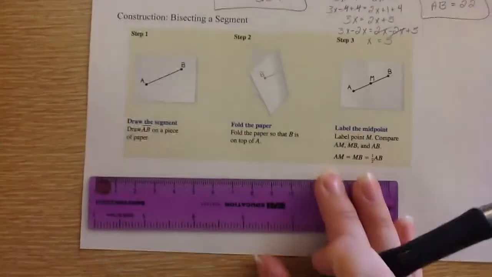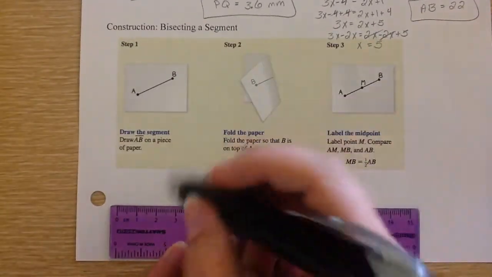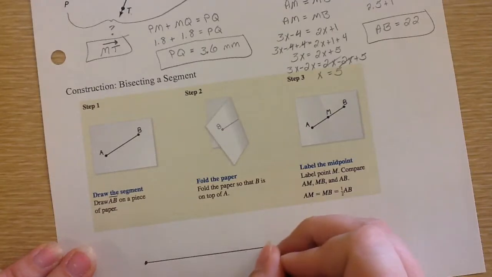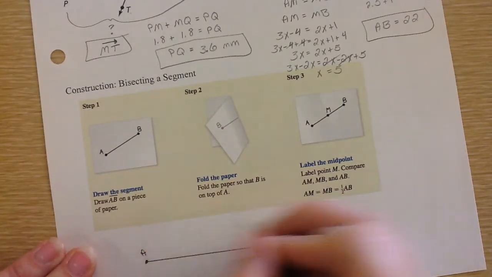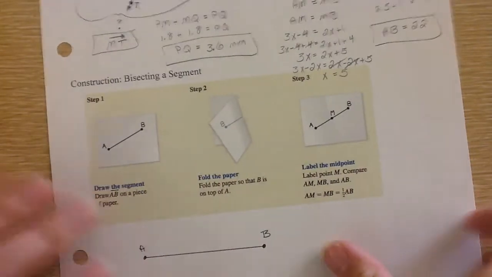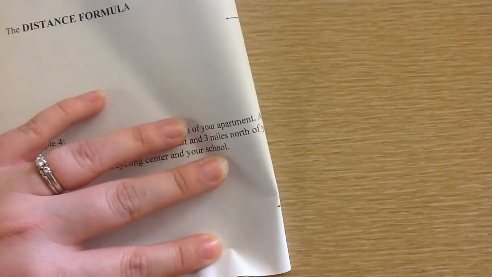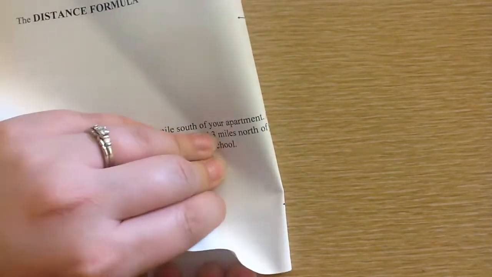So I'm going to come down here and draw any segment. A lot of times it helps to draw the points dark. Call it A, call it B. And now to find the midpoint, all you do is you fold it over and you put A. Again, you may need to draw them super dark. Sometimes tracing paper is helpful.